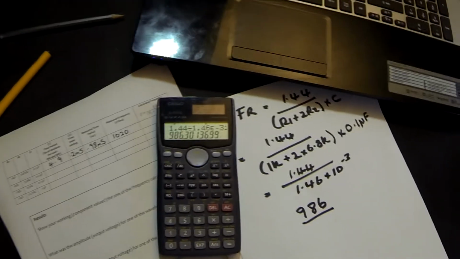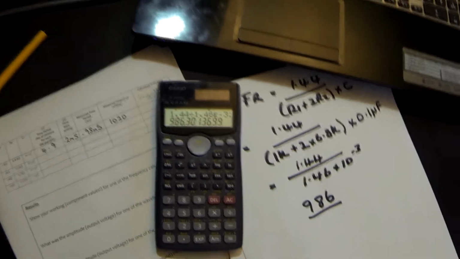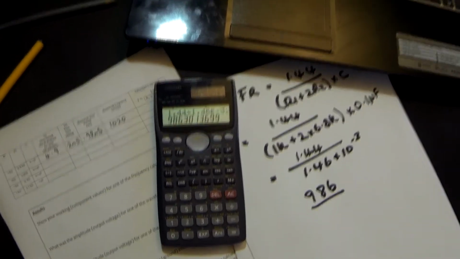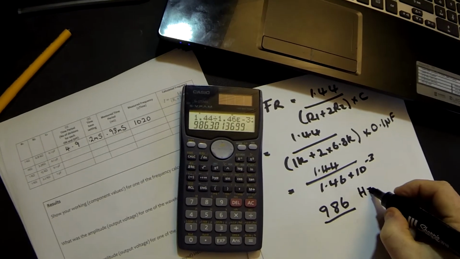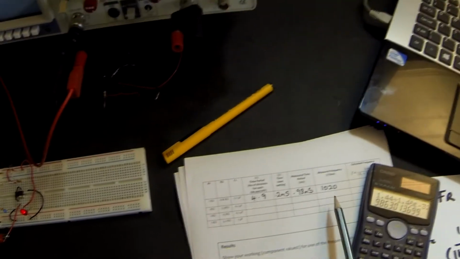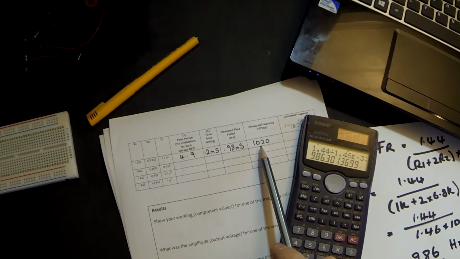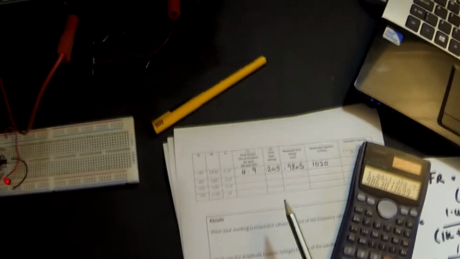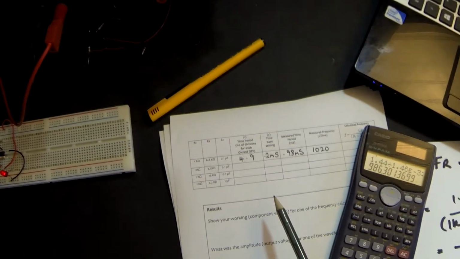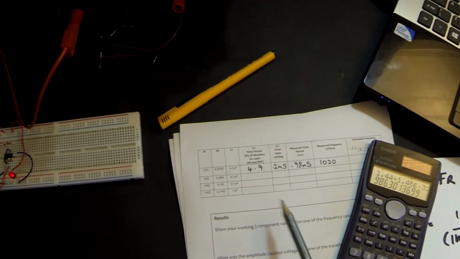So our calculation has told us that this circuit should have been flashing at the rate of 986 times every second, because that is 986 Hertz. Our results gave us a value of 1020. So we're not too far out. We're about 34 Hertz out, which is fairly within tolerance here, given tolerances of components and our ability to read the answer on the oscilloscope. Let's do the next one.